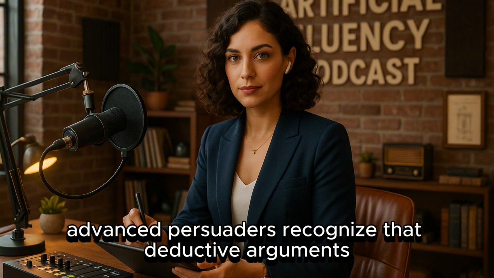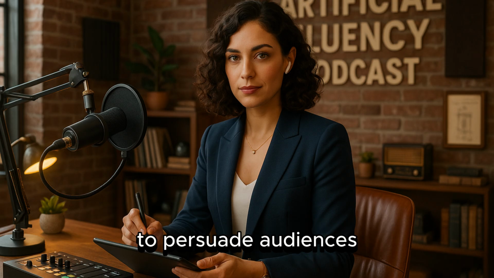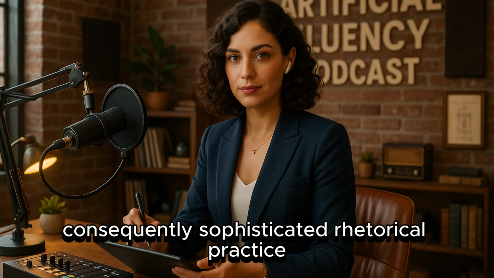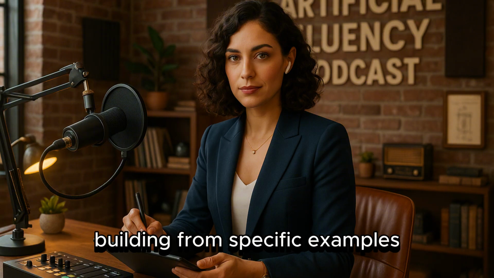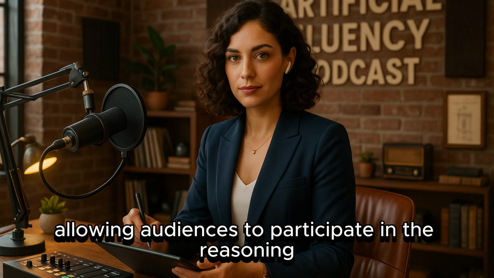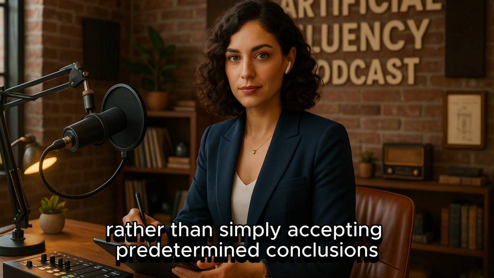However, advanced persuaders recognize that deductive arguments, while logically sound, often fail to persuade audiences who question the foundational premises. Consequently, sophisticated rhetorical practice frequently employs inductive reasoning, building from specific examples toward general principles, allowing audiences to participate in the reasoning process rather than simply accepting predetermined conclusions.